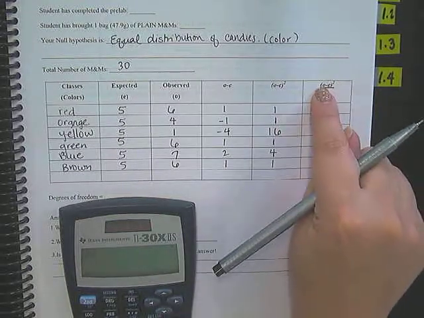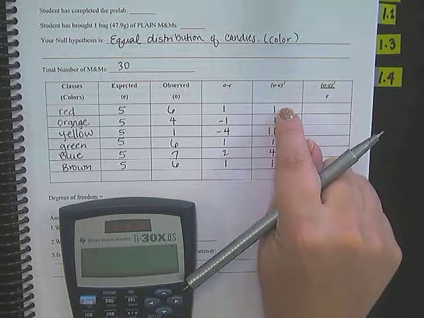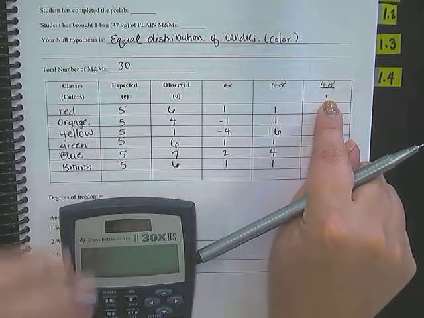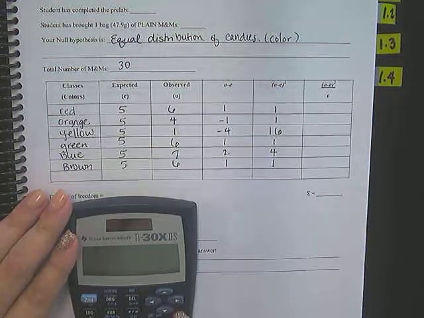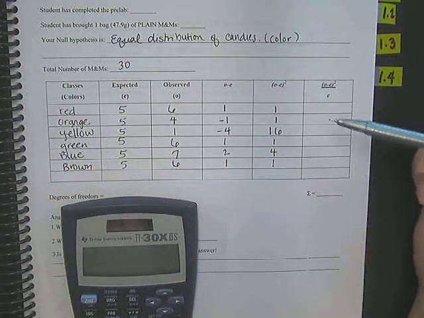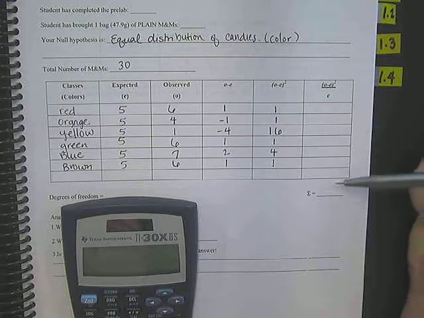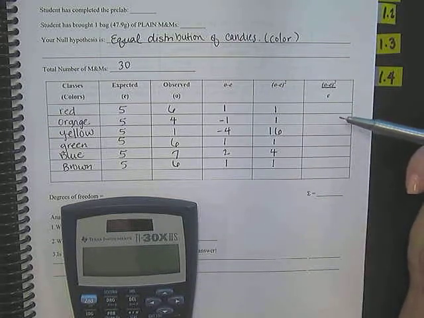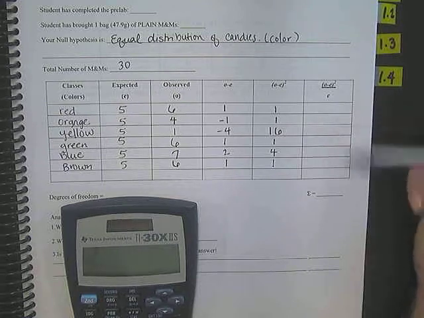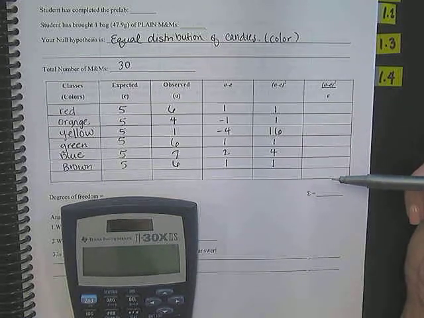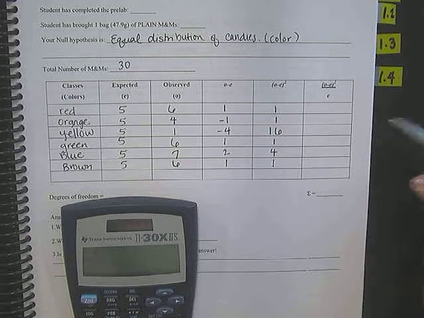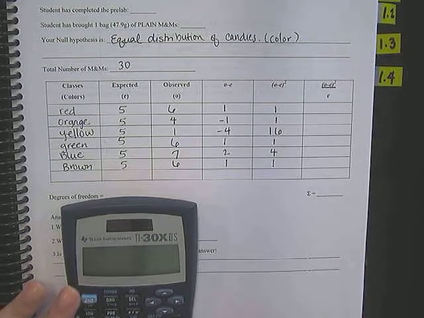Now we're going to take the observed minus the expected squared, so that's this value, and divide it by our expected value. It's important that you do not round any of your decimals until your very final answer. Once you start rounding too soon, you introduce rounding error, and your number will come out really close, but you've got to be careful, because it could push you outside of the tolerance range that College Board sets down.